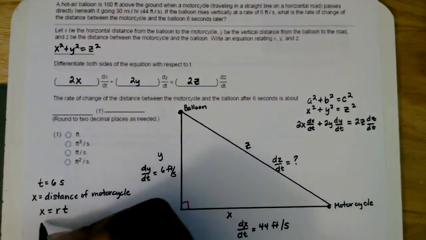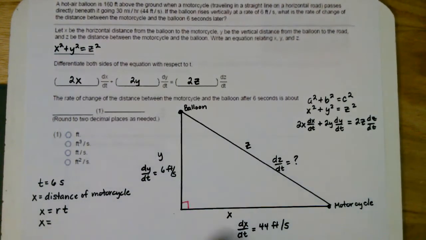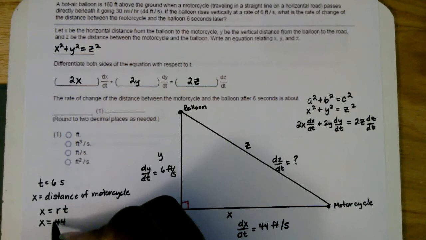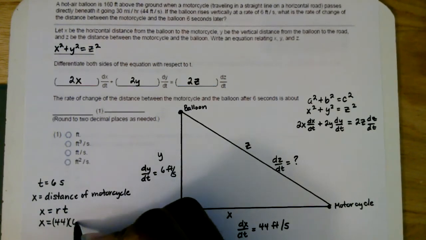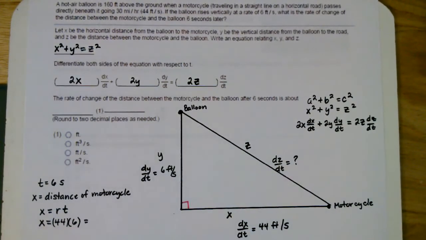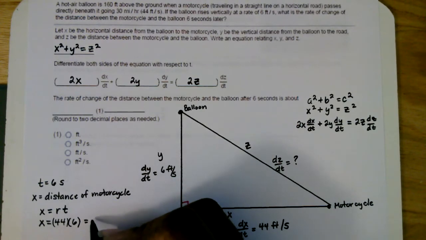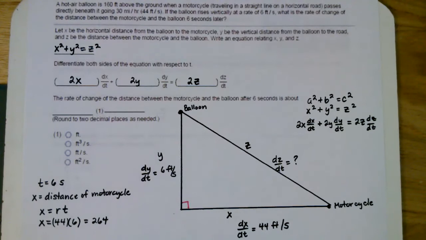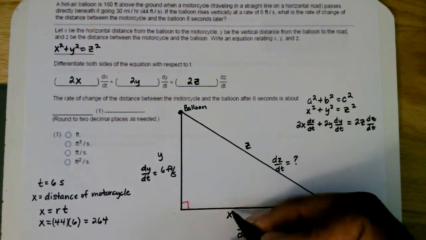T is 6 seconds, so we know that the motorcycle is traveling at 44 feet per second. So if I take that 44 feet, which is the rate, the time is 6 seconds. 44 times 6 will give me 264. So the distance of that motorcycle is 264 feet.